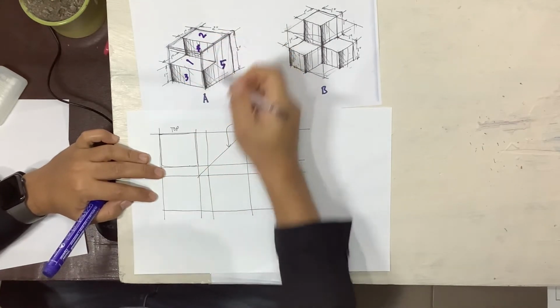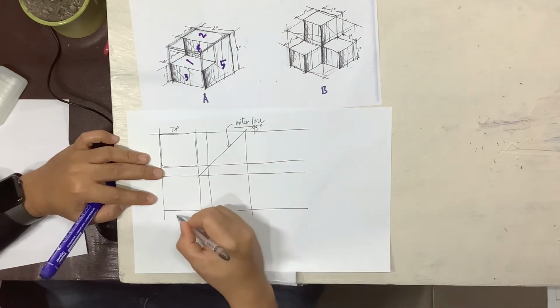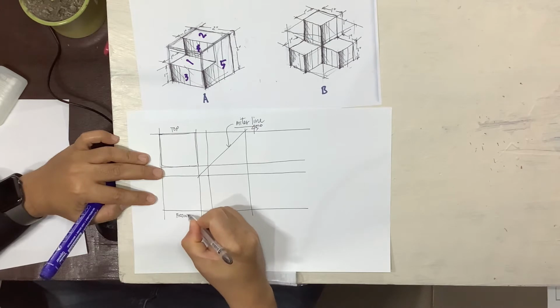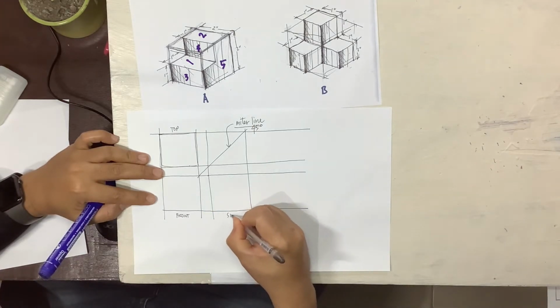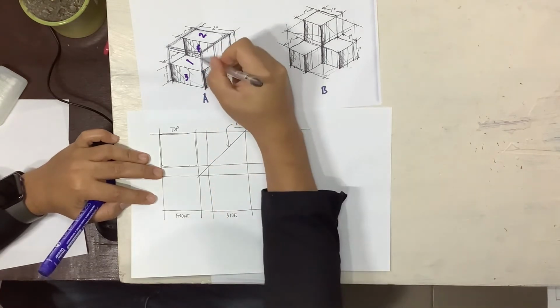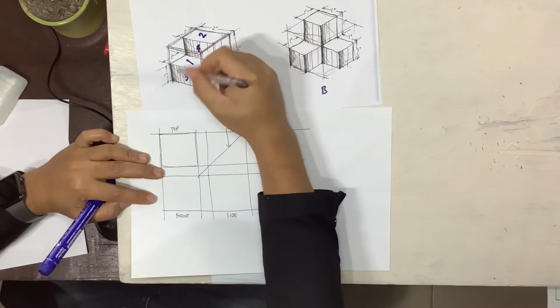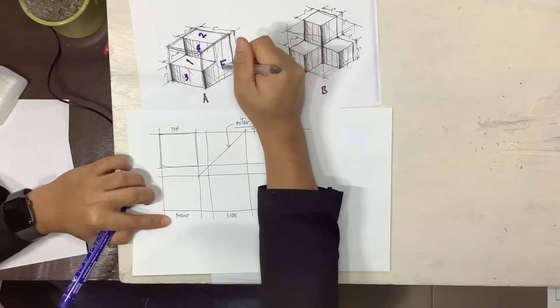Okay, and this one we will be labeling as front view, or just simply front, and this part here will be side view. Sometimes they call this side the right side or the left side, but in our case, we will be labeling it front view and side view.